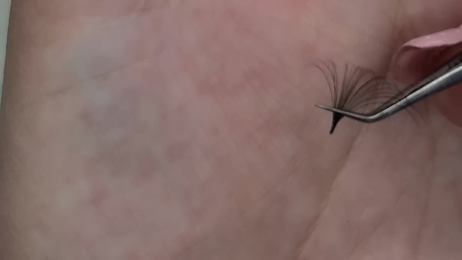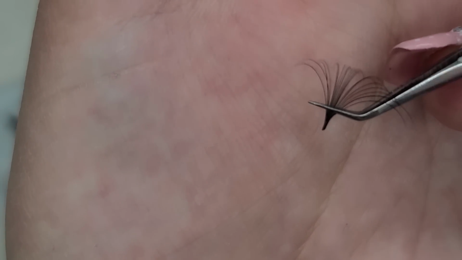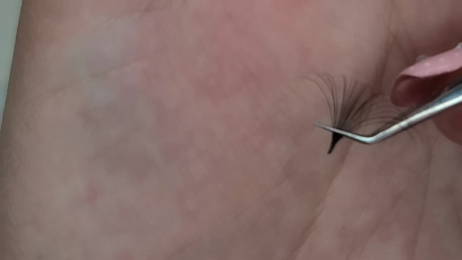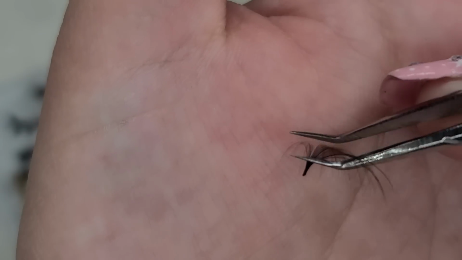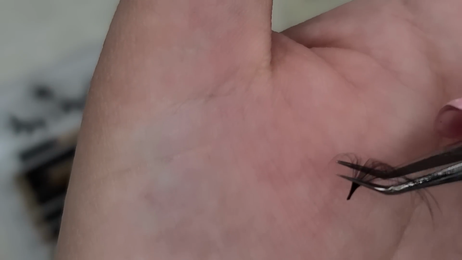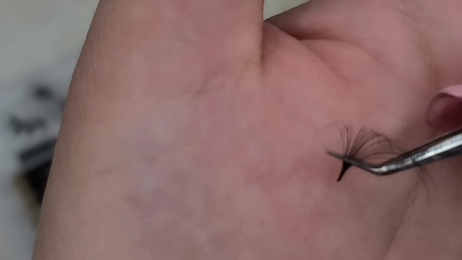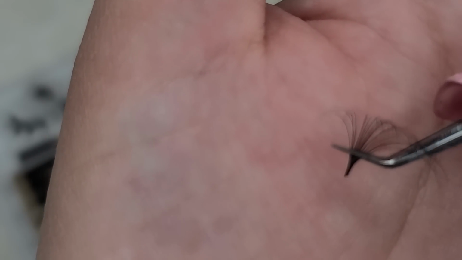Again, when it comes to mega volume lashes, your whole overall point is to make sure that those bases don't have any hair sticking out of there and everything is nicely put together. And when it comes to the density of the lashes, the more you place on there, the fuller they'll look. So the bigger the fan, the fuller they are.